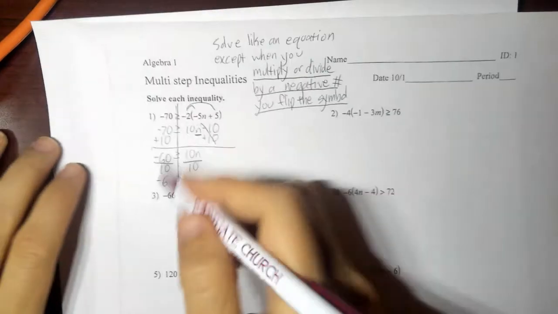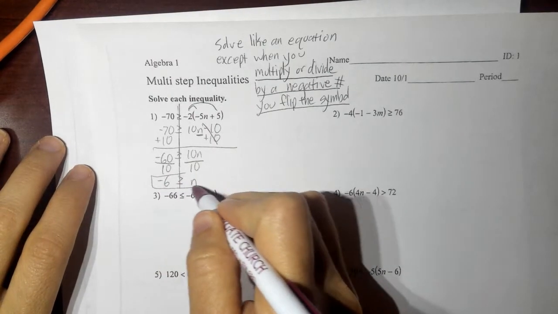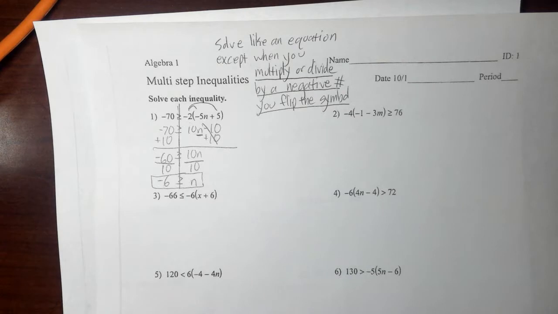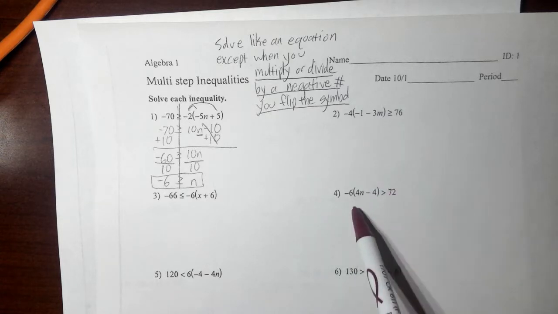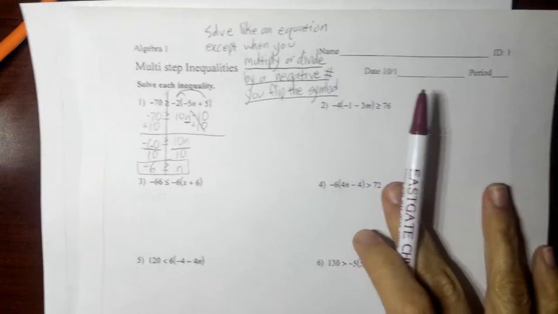Okay? So it should be pretty easy. It's pretty much the same as solving equations except for this one little thing. So let me try to see if I can find one where that would be the case. This one is going to be like that. So we're going to do number 4.